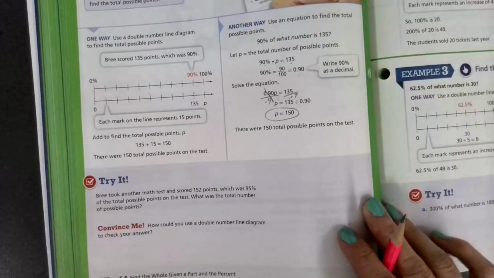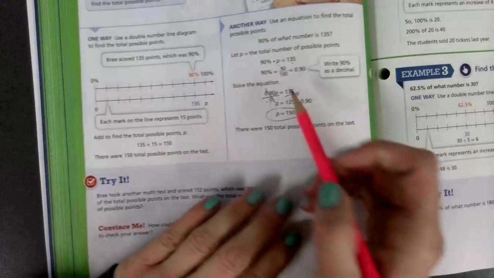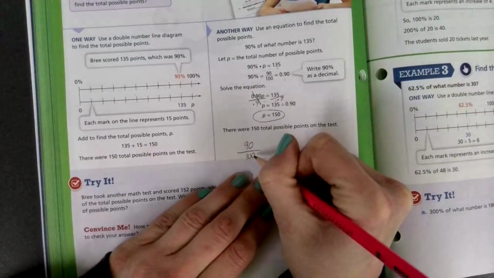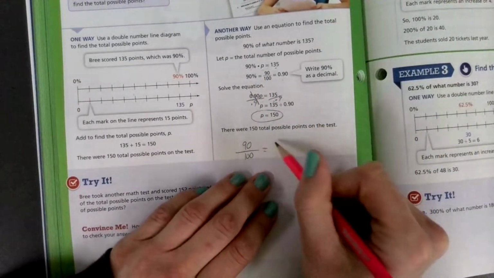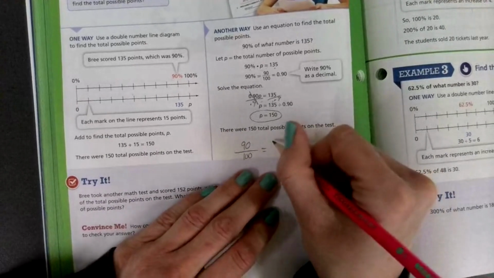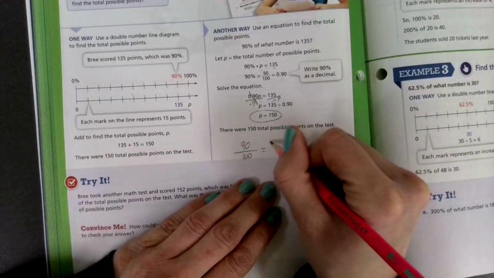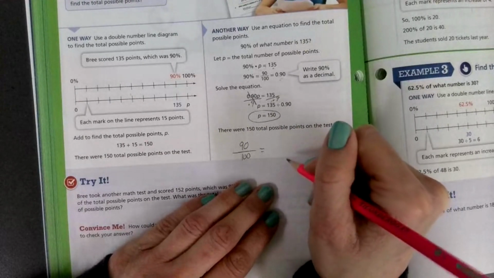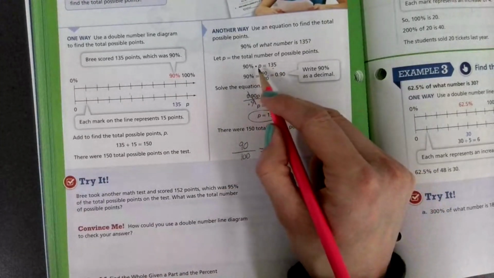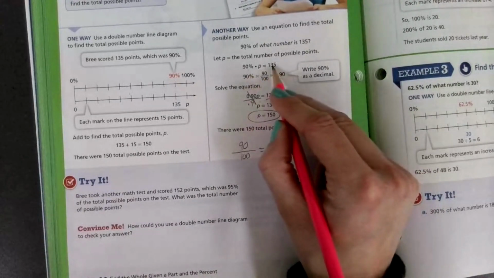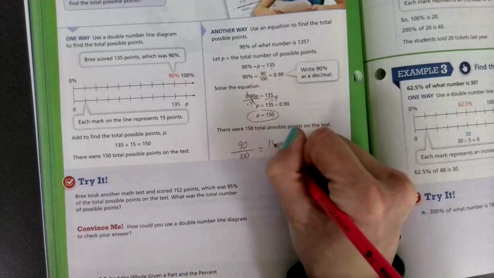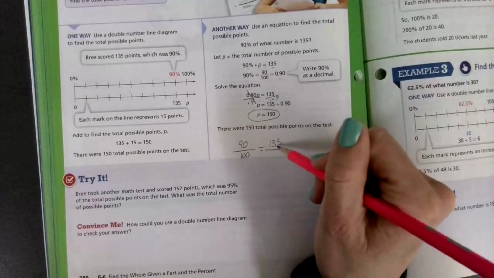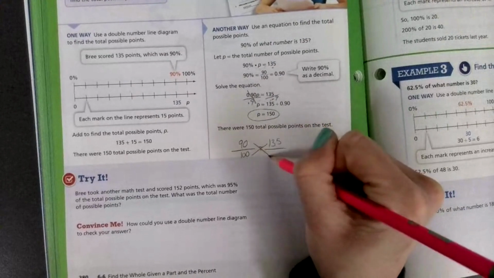We can also use that crisscross method if that's easier for you. I'm thinking that I want 90%, which would be 90 out of 100. 90% needs to equal my number here, 135. I'm trying to find out what 100% was. So now I have my crisscross.